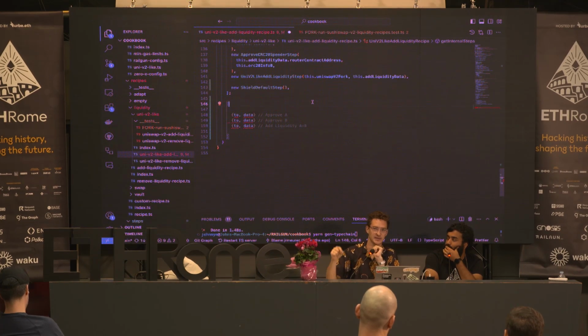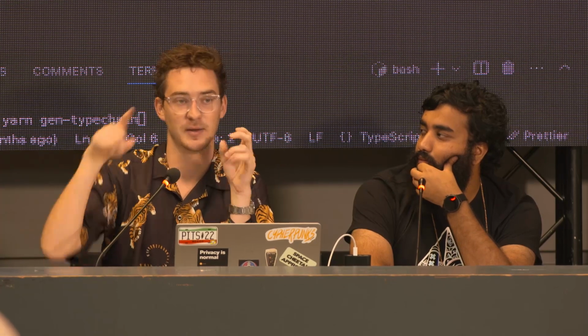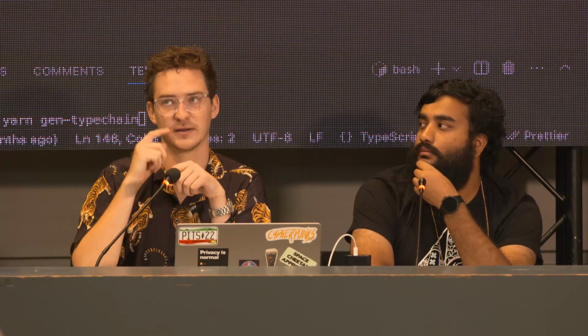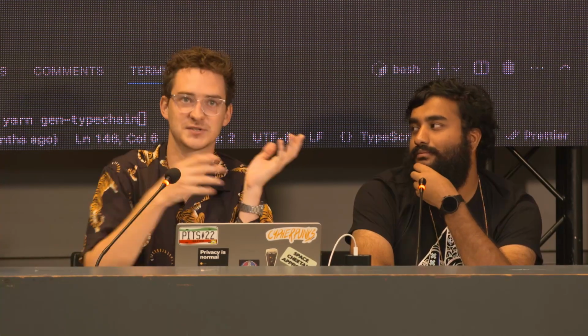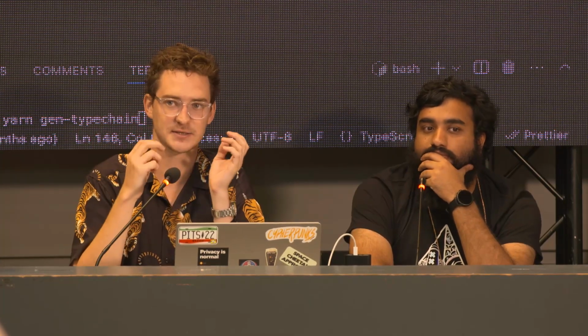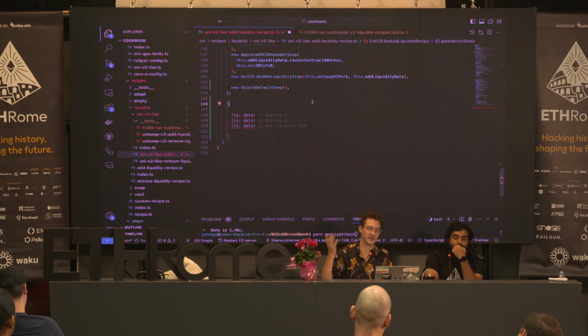The way that it works with Railgun v2, the call will revert, but the unshield and the shield steps still happen. And so the difficulty with that is you still pay gas, right? Just as you would with a call that reverts or hits slippage, you pay gas with that. You would pay gas in a public setting as well.